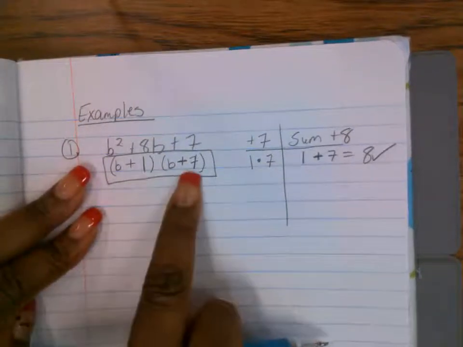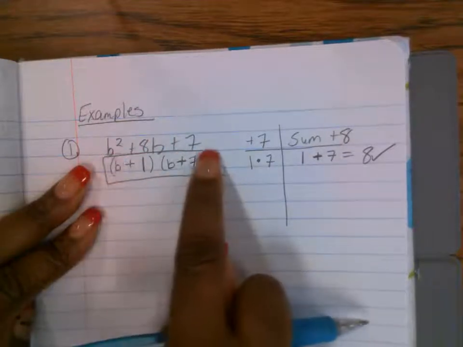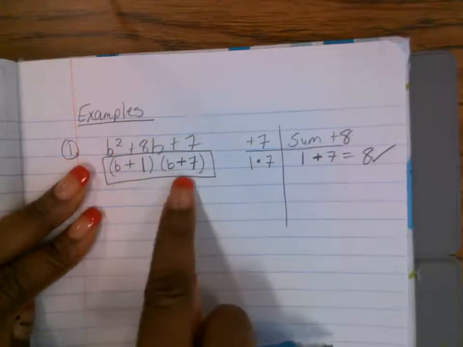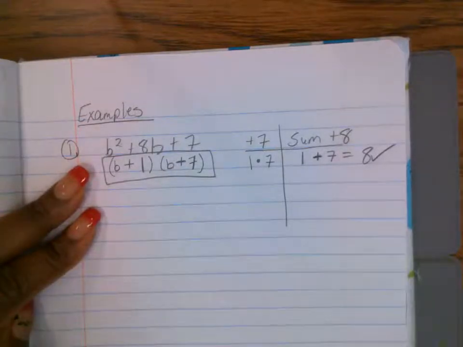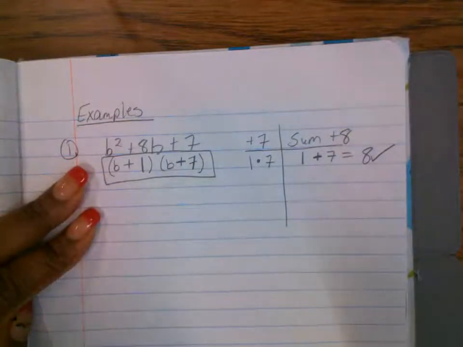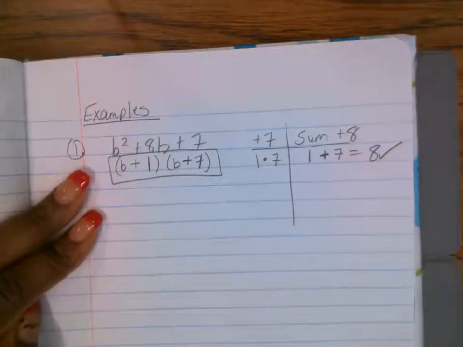When I multiply these binomials together, the answer is going to be this trinomial. So these two binomials are factors of that trinomial. That means when I multiply them, it's going to give you this trinomial. Are there any questions about that?